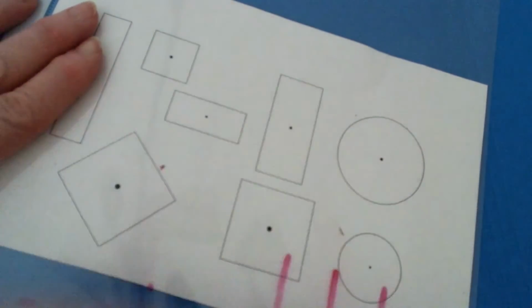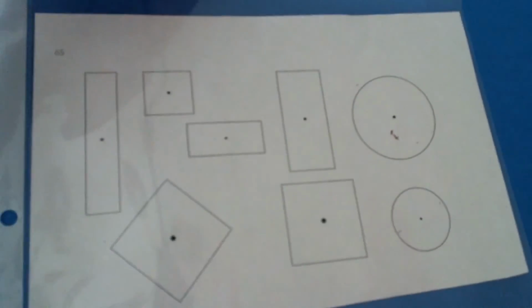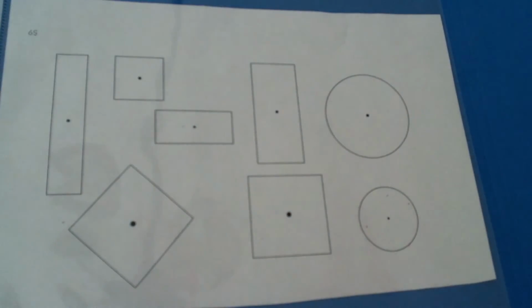Great job, guys. You are great listeners and you followed along and you thought. You used your thinking skills. Okay, now we are going to use the other half of our page. We're going to put it in our page protector or Ziploc bag or whatever you have to make your personal whiteboard. Clean off our board from the lines that we drew. And we are going to look at this part of the page. Let's look at these shapes. We have some circles and some rectangles.